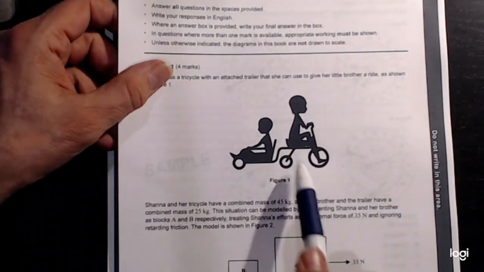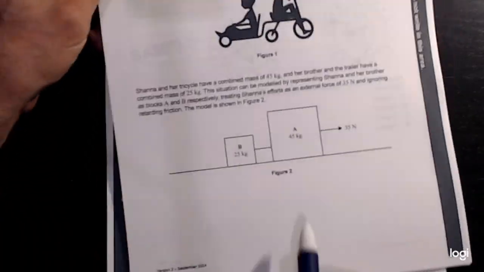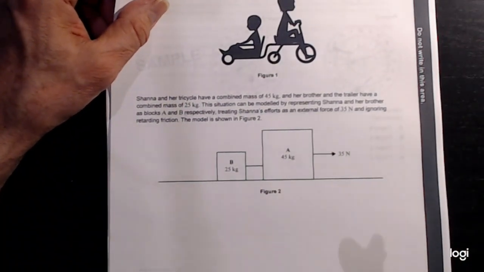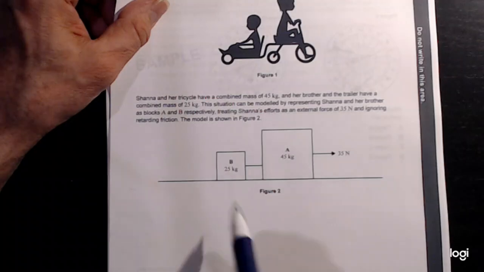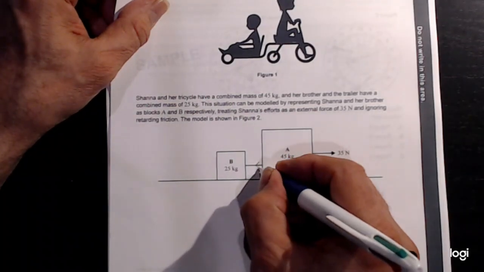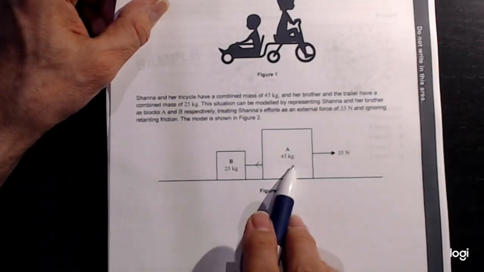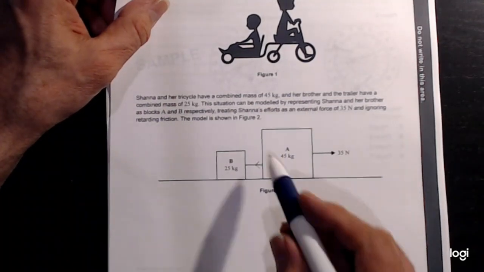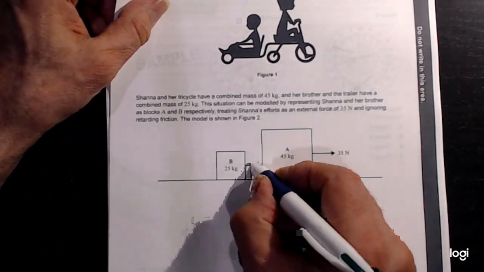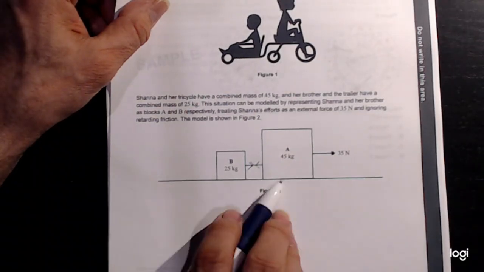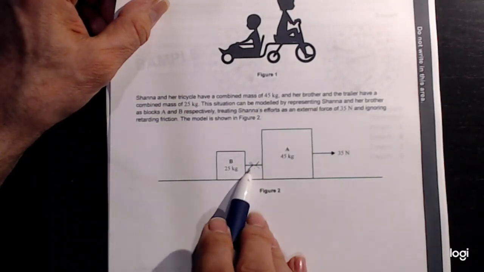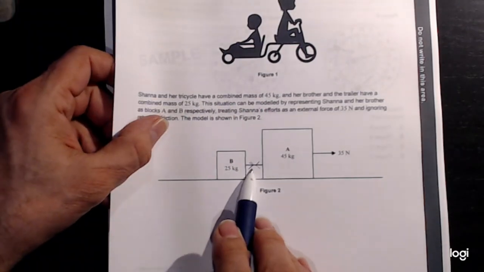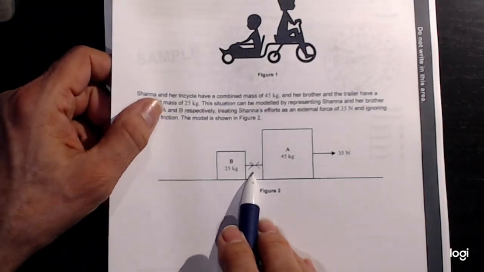Right? It's the force on Shanna. In fact, I'm going to go down here. It's the force on Shanna by this. So if this trailer wasn't here, you wouldn't have that tension pulling you back. Tension is pulling her back, and she can feel it because she needs to pedal harder. And the tension is pulling the brother forward, and he can feel it because he's being pulled forward. Right? Those two forces are the same. They cancel each other out. But to find out what they both are, they both have a value.